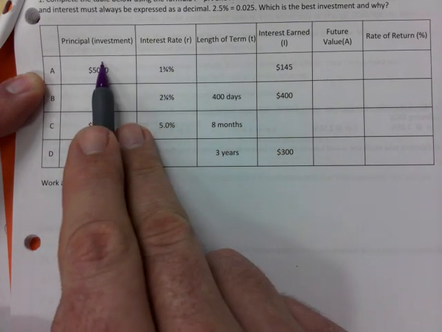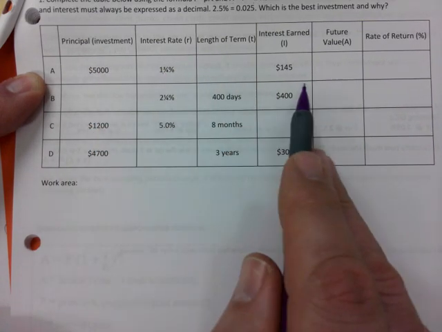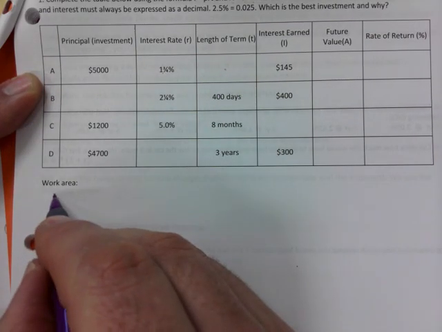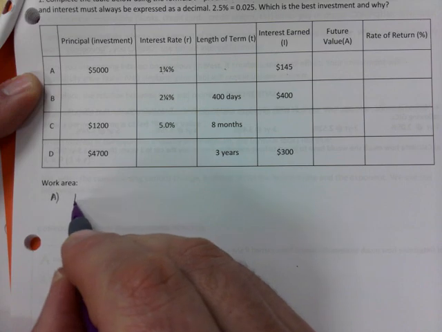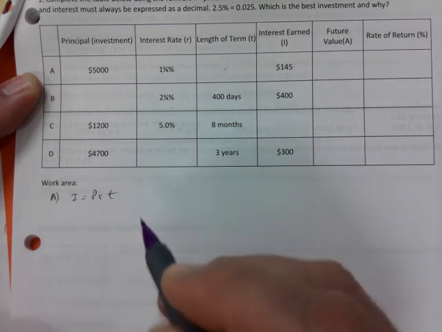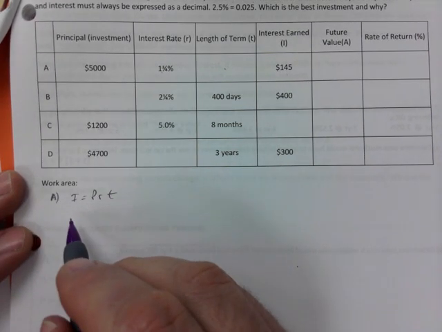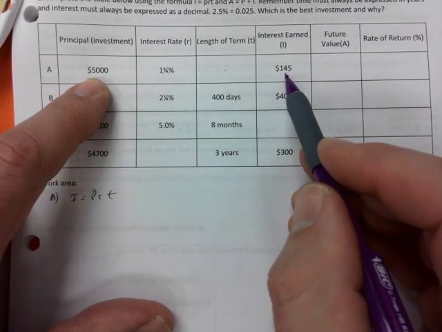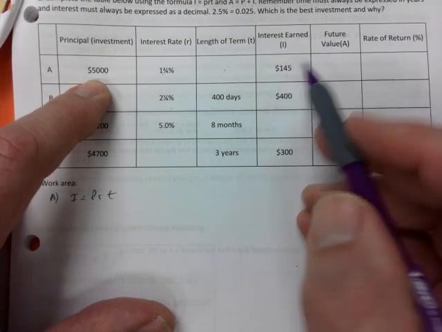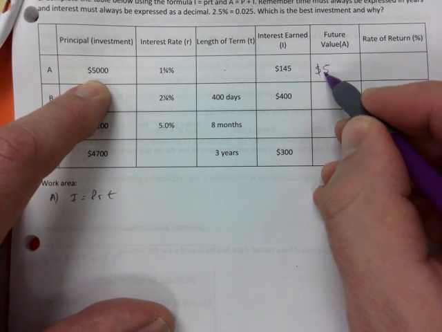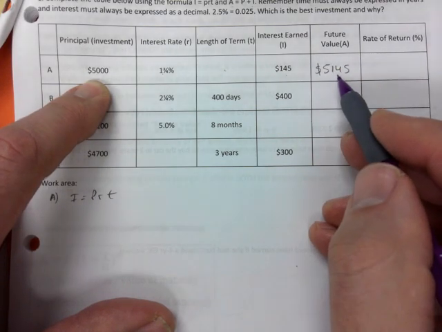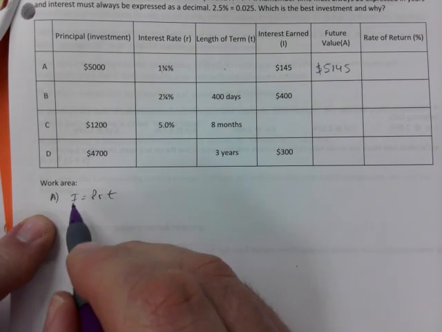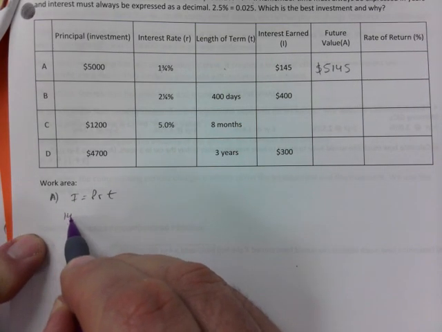So if you have a principal of this, interest of that, and this is how much you earned, what's the time? Okay, so I will use this formula. And actually, we could already fill in the future value, right? Because future value is principal plus interest. So this is 5,145. Okay, we'll put that in there. But I need to figure out the time it takes. So the interest is 145.